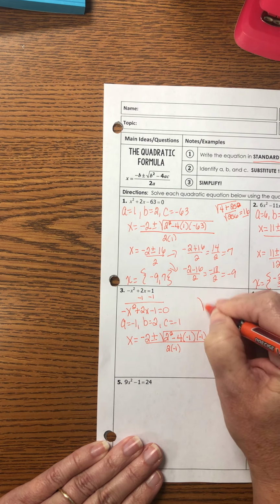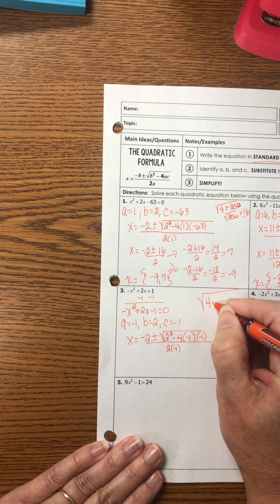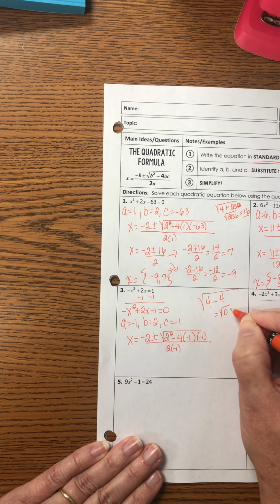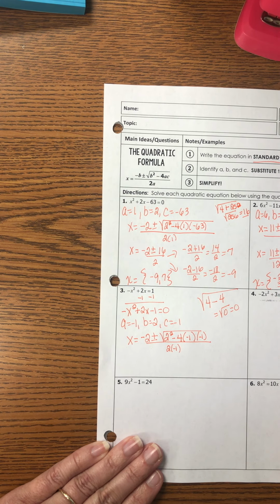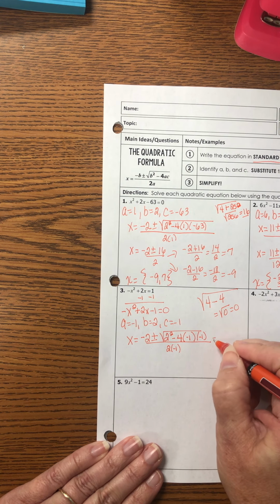So let's go under our radical. 2 times 2 is 4. A minus, and 2 negatives make a negative. And then 4 times 1 is 4. So we get the square root of 0, which is 0. When the number under the radical is 0, you're going to have one real solution to this problem.